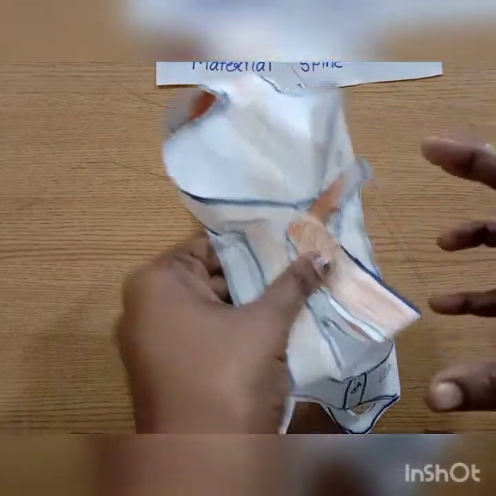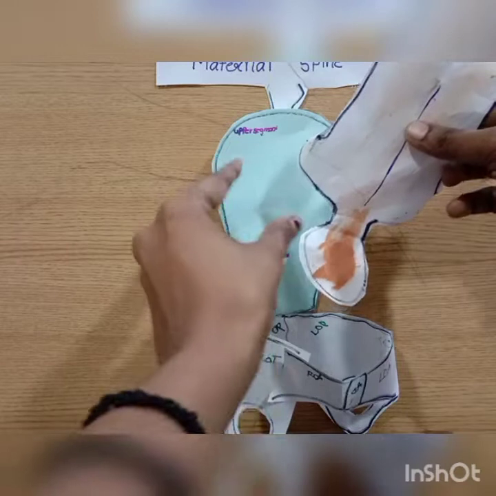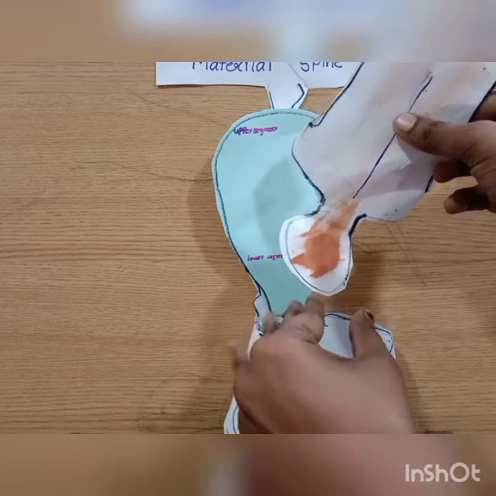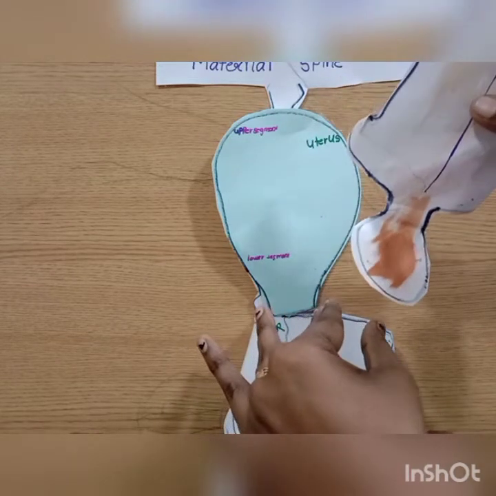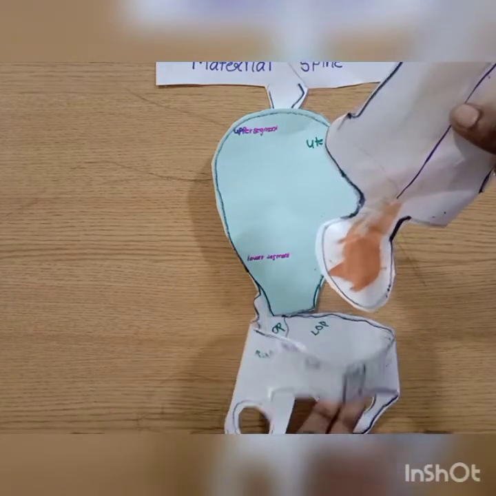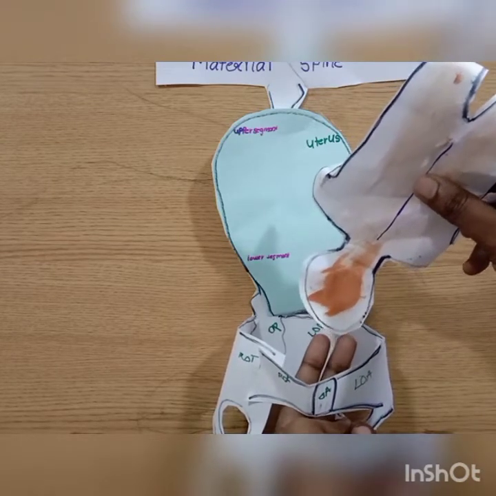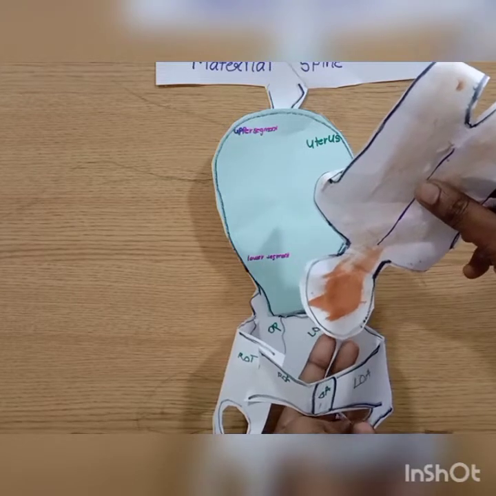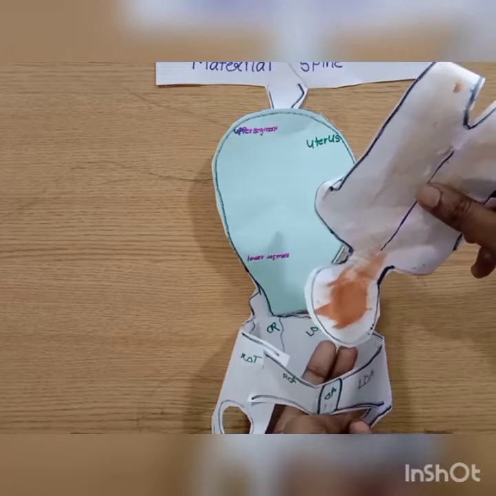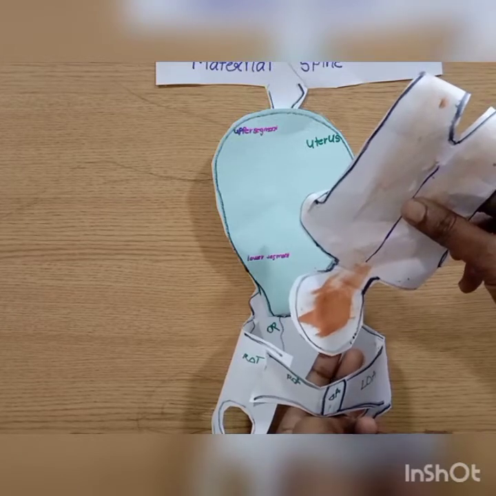So this is about the first, presentation. Presentation means which part of the fetus comes onto the lower segment or lower pole of the uterus. Next is the presenting part, the part of the presentation which overlies the internal os. When we do the vaginal examination, whichever part is felt by us is called the presenting part. Next is the denominator, a bony fixed point on the presenting part, a bony point that is felt by us. That particular bony point is called the denominator.